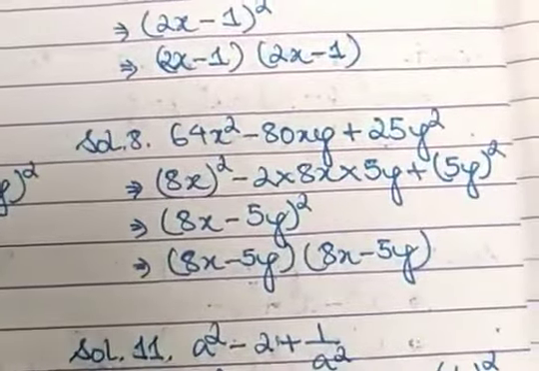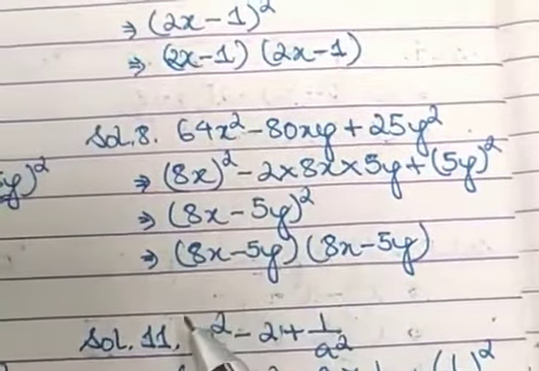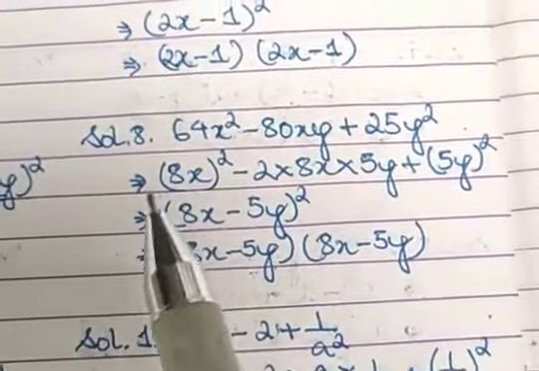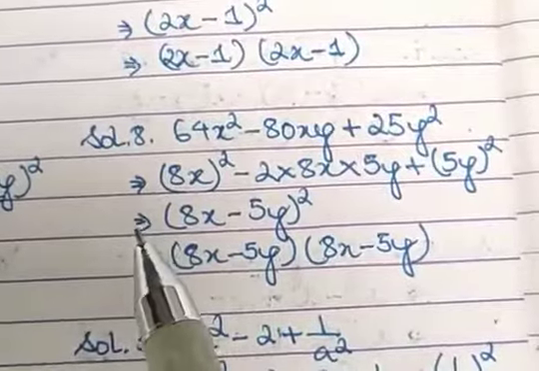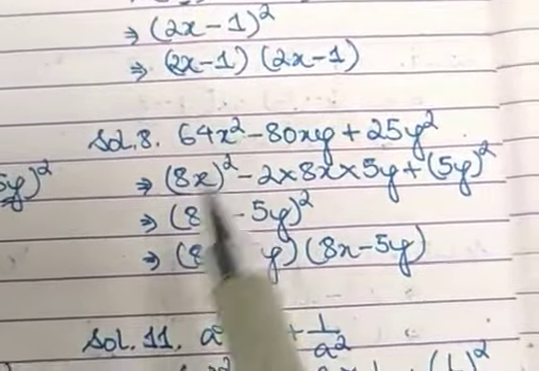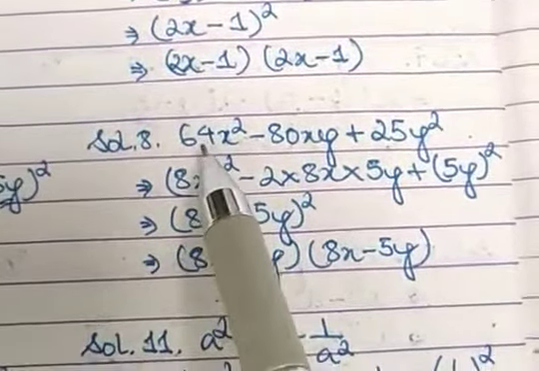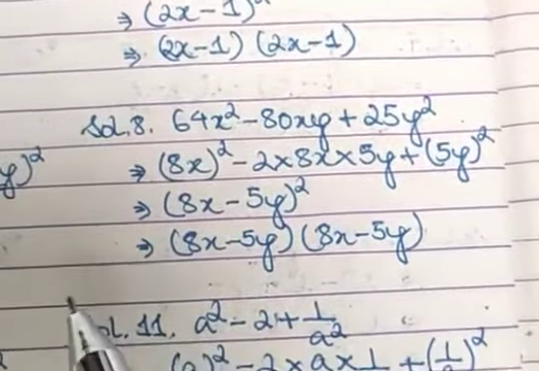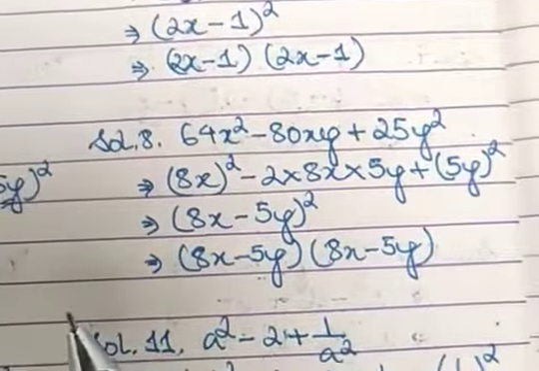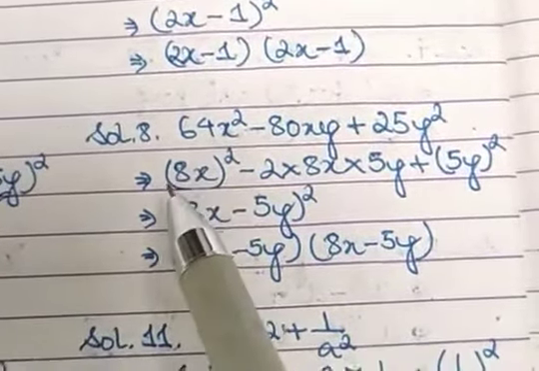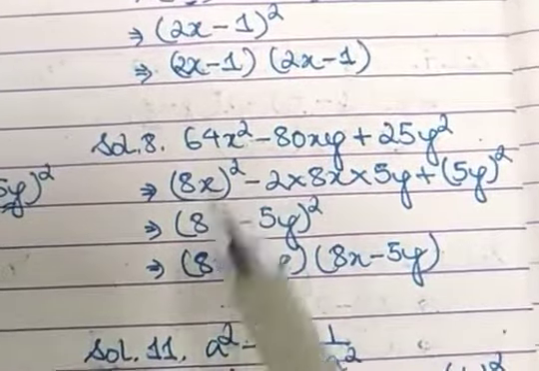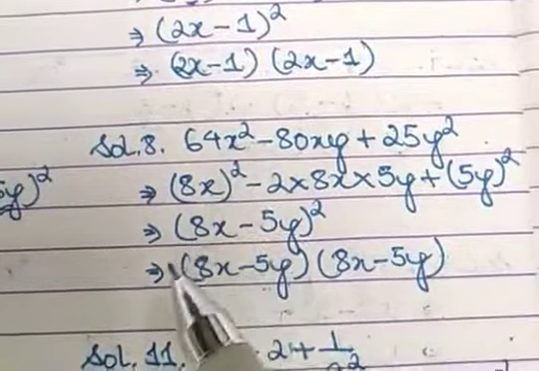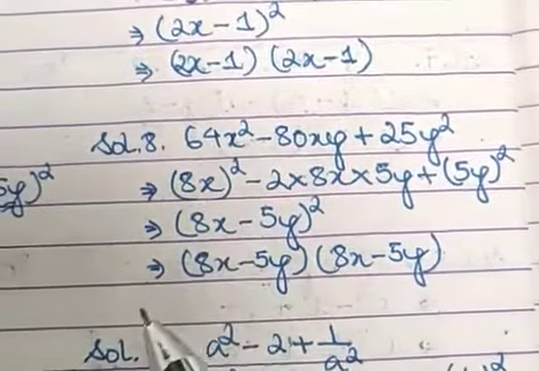Again, a similar sum, two variables with a negative sign in the middle, so obviously it will be a minus b whole square, isn't it? For greater numbers, remember dear kids, you need to know some perfect squares as well. For example, 64 is a perfect square of 8. We have already done this in squares and square roots. So I can write 64x square as 8x whole square. So I have my value of a as 8x.